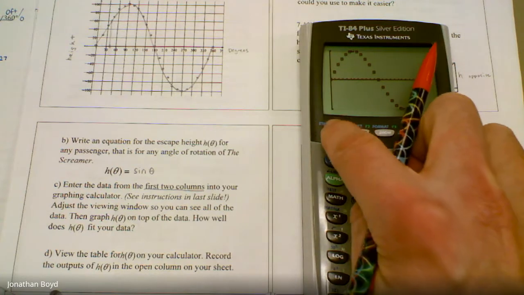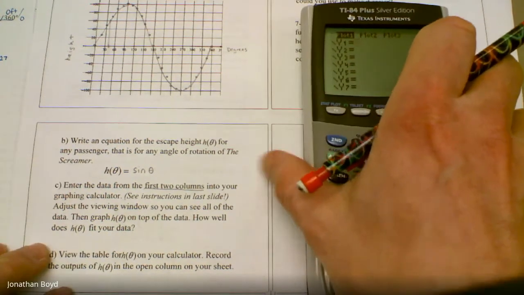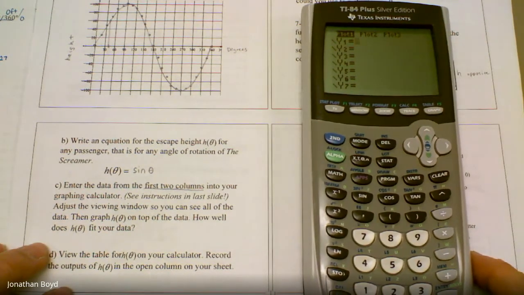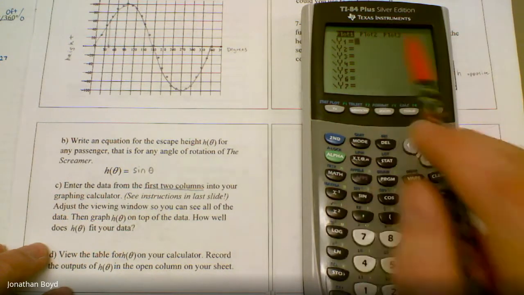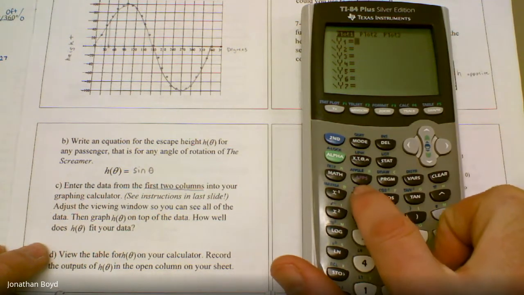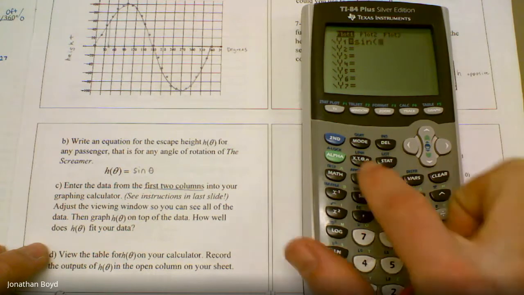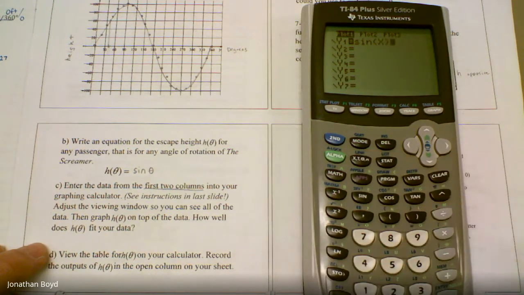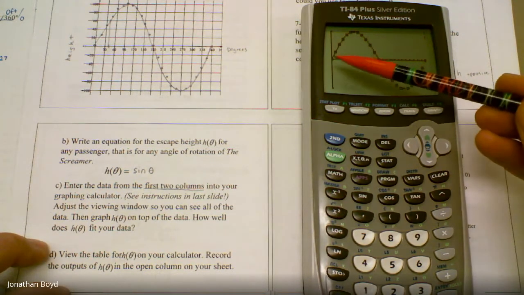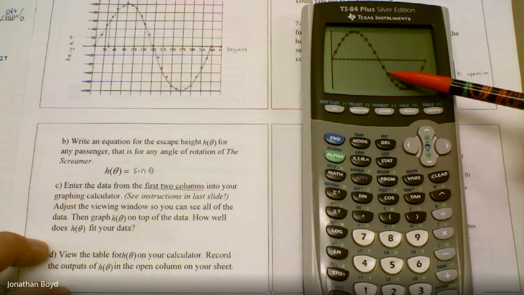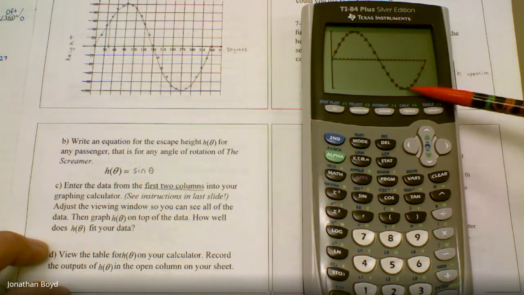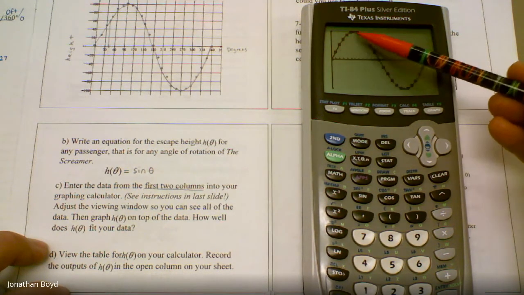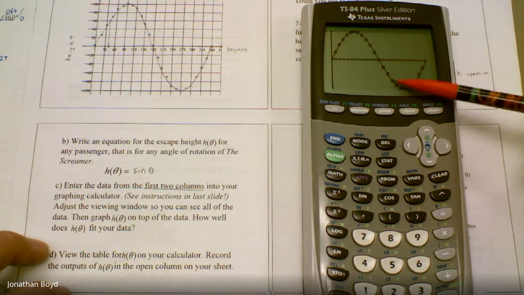So now you're going to press Y equals. Under Y1, our first function, I want you to go ahead and type the sine, and we'll just put X. You don't have to worry about putting in a theta. We're just going to put an X in there. Now when we graph it, you're going to see it's graphing that function right over our data. So it looks like our data was pretty good. Mr. Boyd's a good measurer there, right? So hopefully yours matches up pretty well.